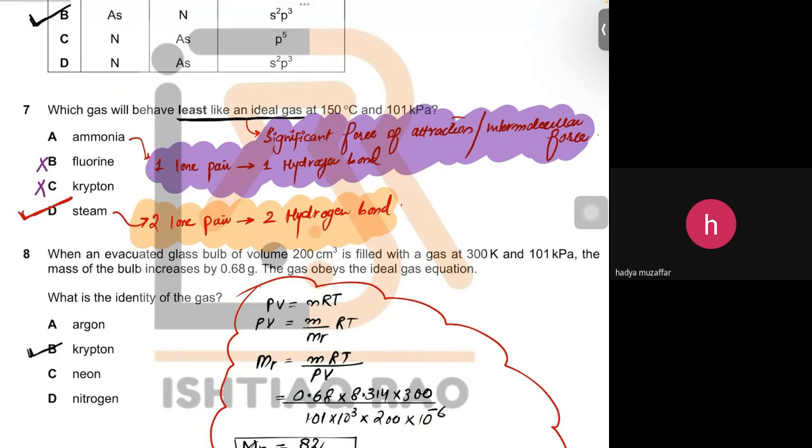Then question number 7 says: which gas will behave least like an ideal gas at 150 degrees Celsius and 101 kilopascal? Basically, they are asking to identify the gas that is least like an ideal gas, which means which is a real gas.